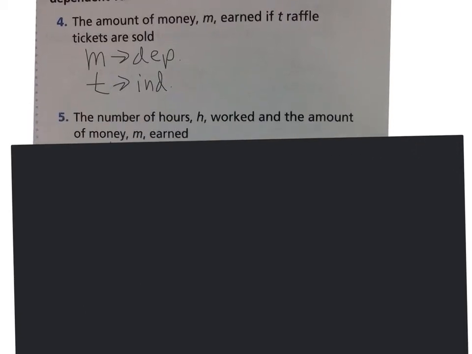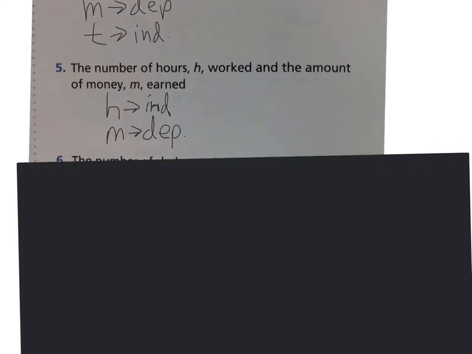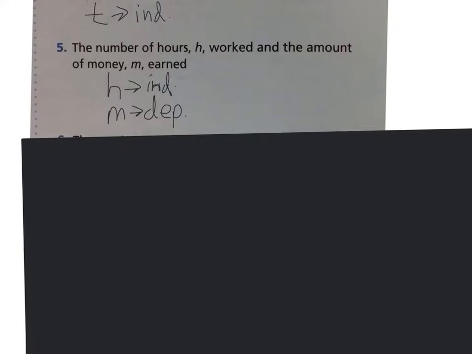Number 5, we have the number of hours H worked and the amount of money M earned. So we're going to think about, does the number of hours we work depend on how much money we earn, or does how much money we earn depend on how many hours we work? So for this one, H would be our independent variable, and M is the dependent variable. The money we earn depends on how many hours we work.